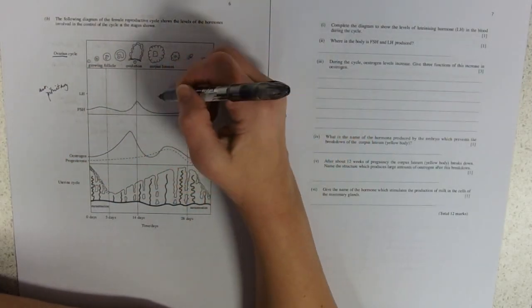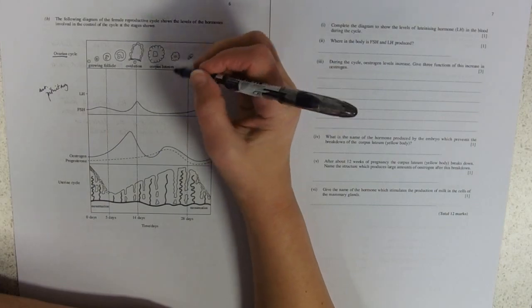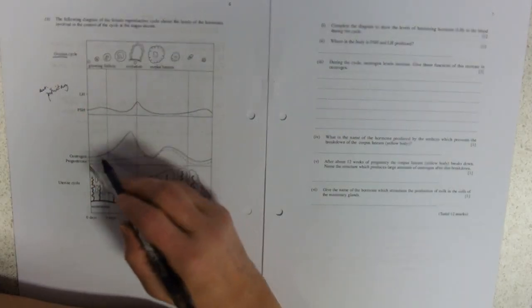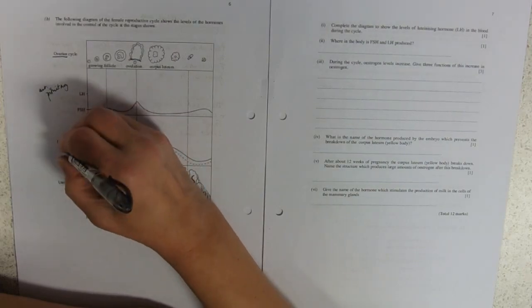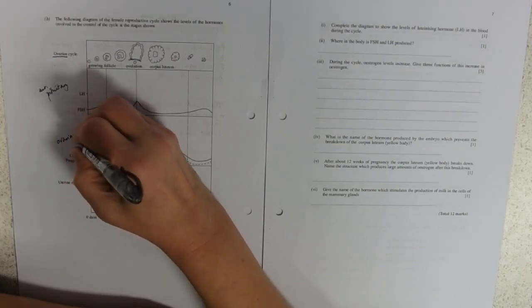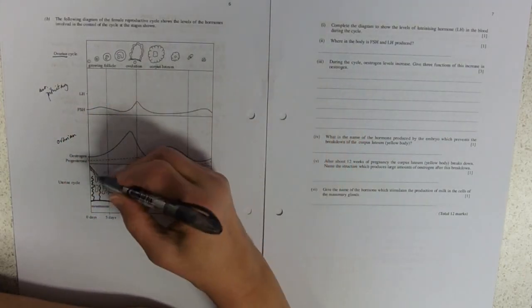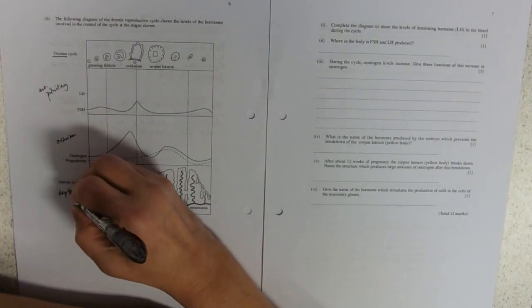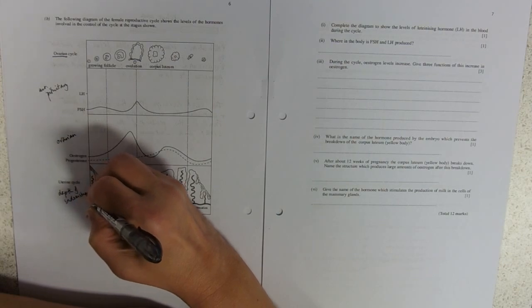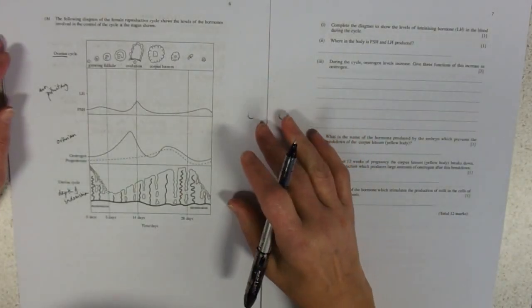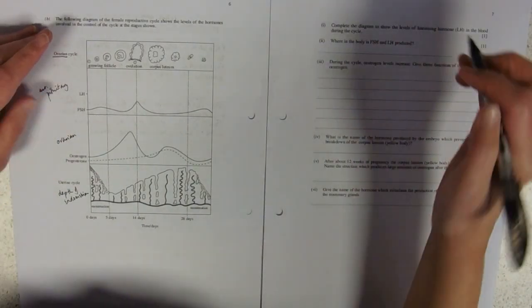Then we've got progesterone, so estrogen going up, down, progesterone, so these are our ovarian hormones. And then we've got the uterine cycle, so this is representing the depth of the endometrium, I suppose, as much as anything.